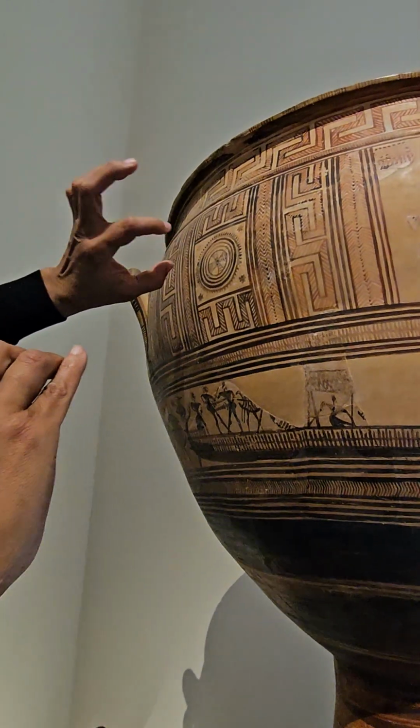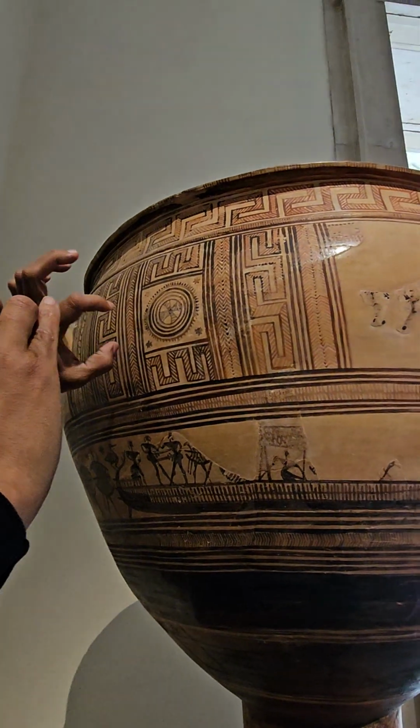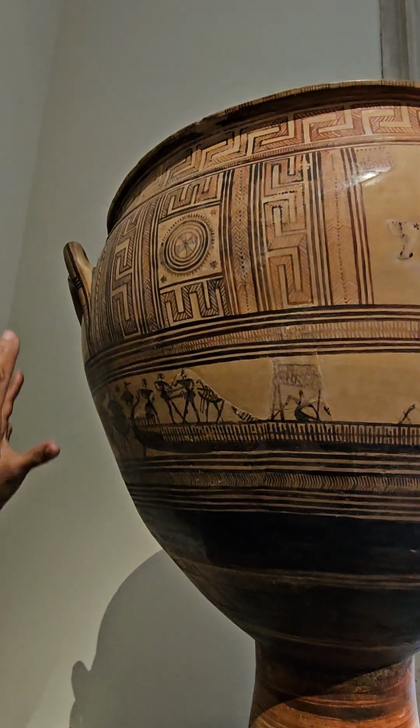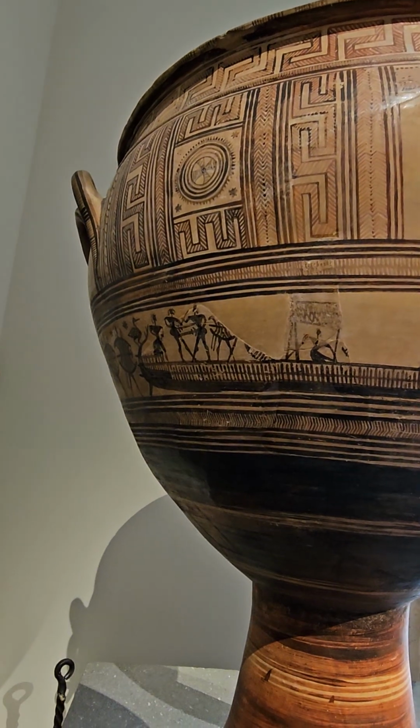So you see the cross, so-called, but it's not a cross now. It's a sundial, and it's turning. So they're talking about time, but they can't express it in writing.